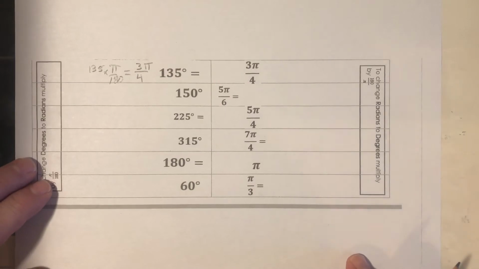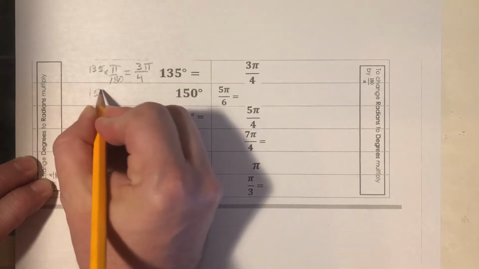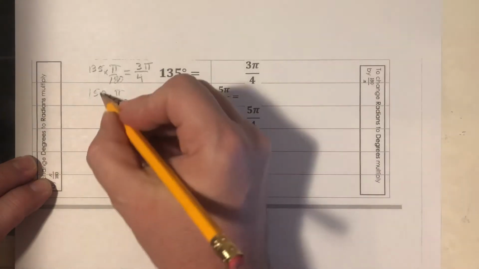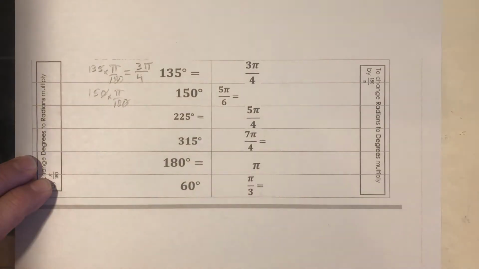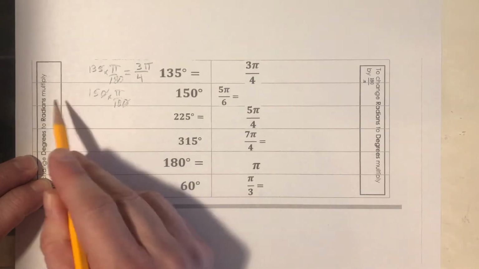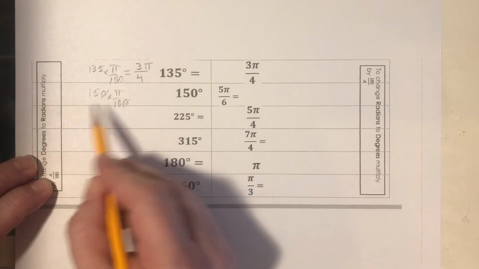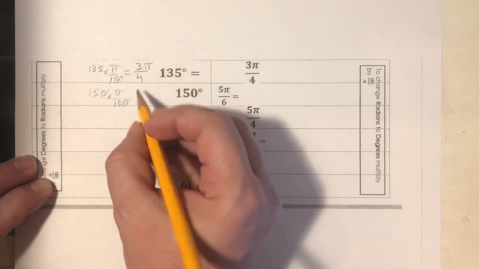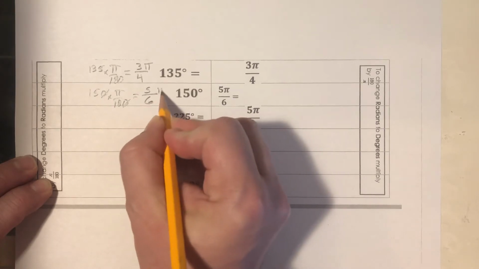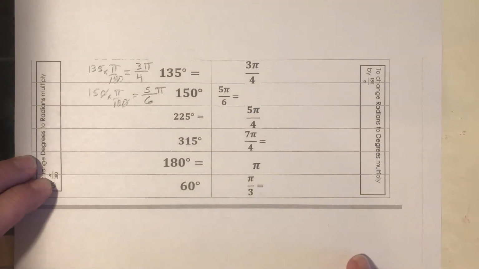Okay? If I look at my next example, I've got 150 degrees. So I'd take 150 degrees, multiply it by pi over 180. So obviously both of them are divisible by 10 because they end in 0. And next, they're also both going to be divisible by 3. So 5 plus 1 is 6. 8 plus 1 is 9. They're both divisible by 3. So it's going to end up being 5 over 6 pi. And that's what we have on the right-hand side.